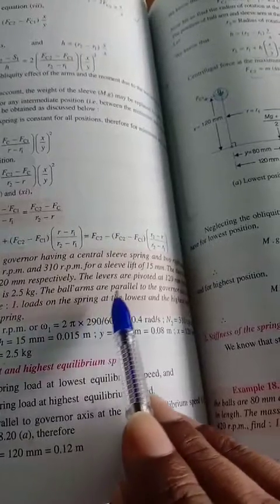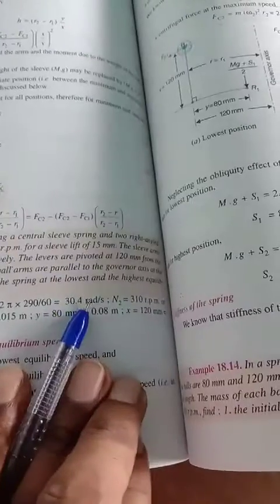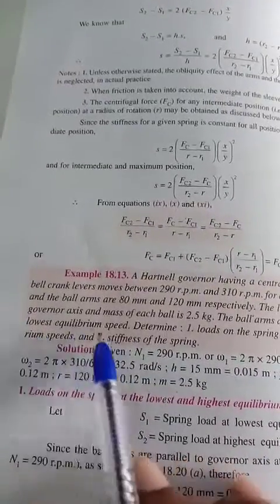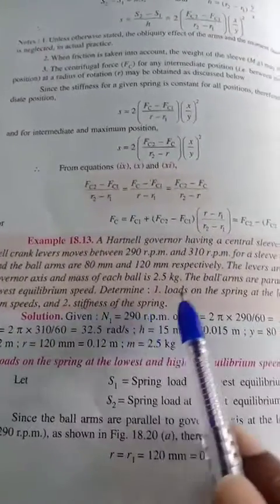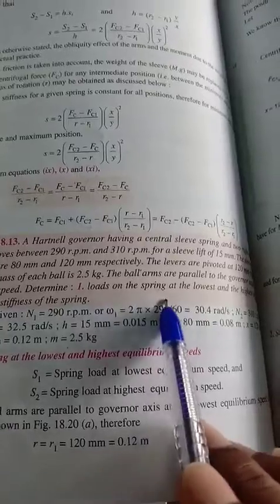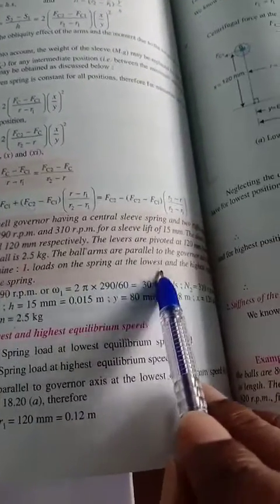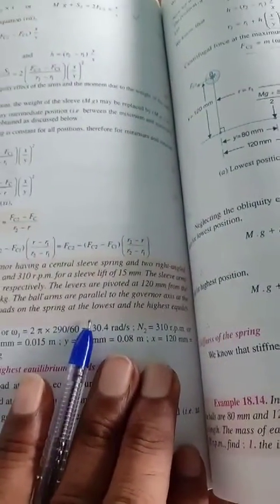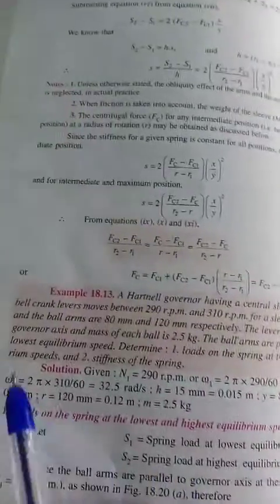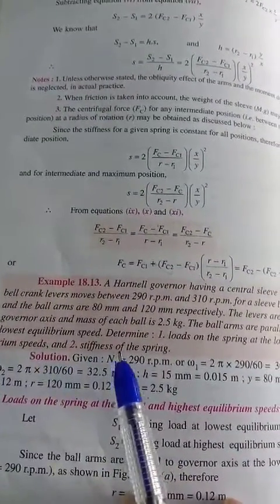The ball arms are parallel to the governor arms at the lowest equilibrium speed. Determine the loads on the spring at the lowest and the highest equilibrium speeds and the stiffness of the spring. Okay, this is the problem given. So now we are going to see how to solve this one.